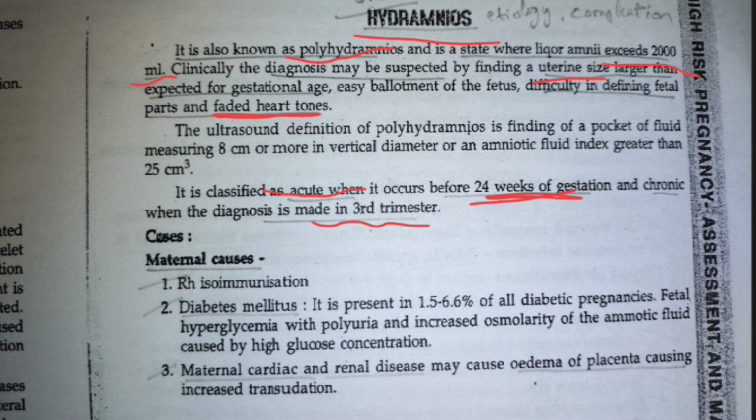What causes polyhydramnios? In the mother, if they have RH isoimmunization, that is, as you already know, mother and baby have different RH. If the mother has diabetes, then this condition occurs. If the mother has any cardiac or renal disease, then this condition occurs.